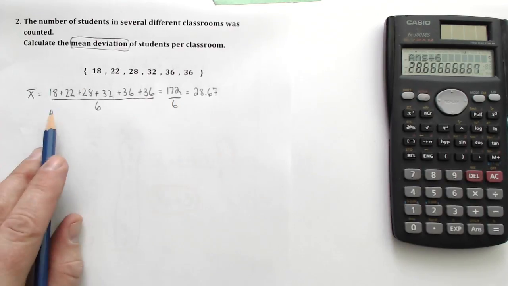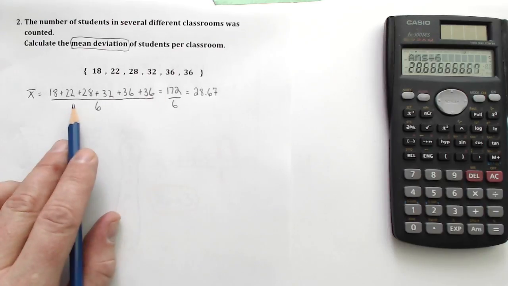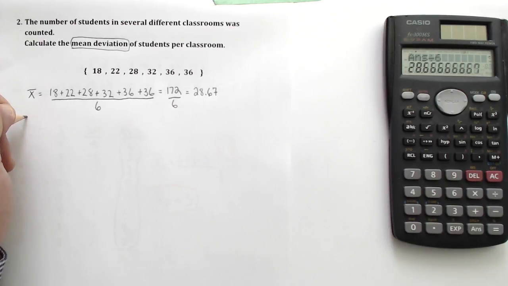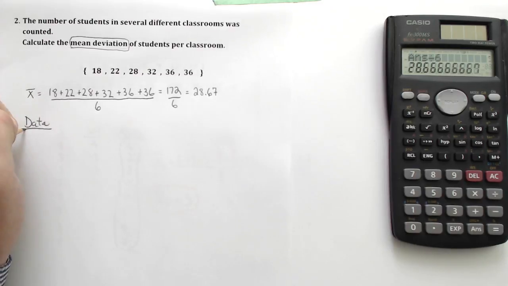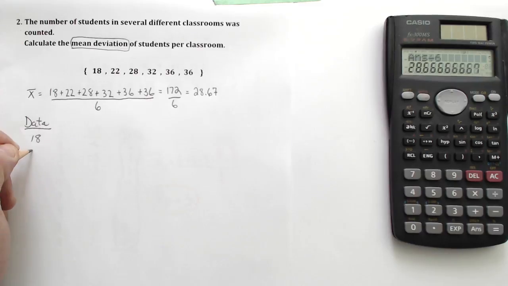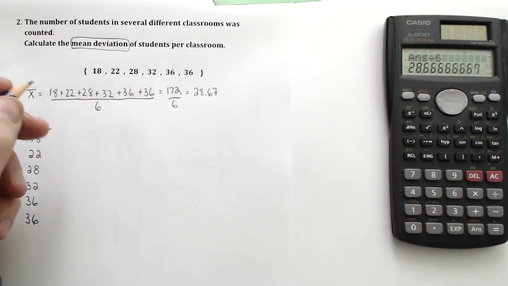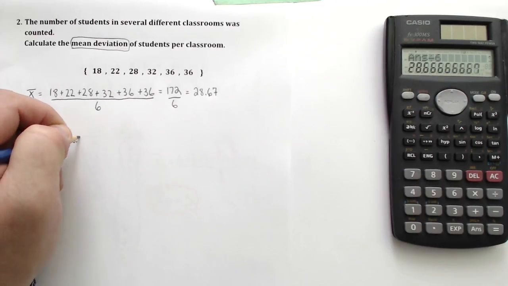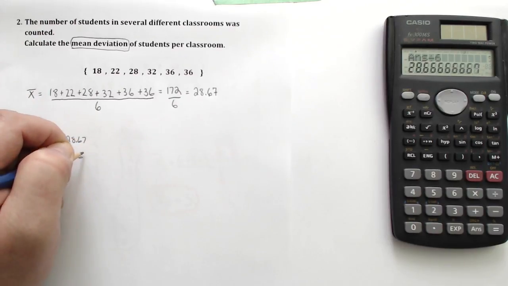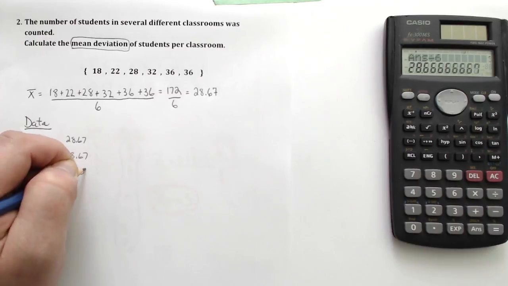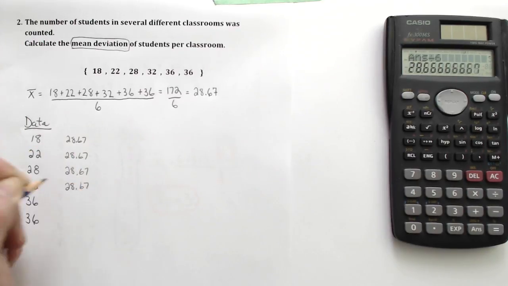Okay, so the next step really is to say, how far away are each of these from that mean? So we're going to list out all of our data. We have an 18, followed by a 22, 28, 32, and then the number 36 2 times. And we're going to write that average, 28.67, next to each one of those.